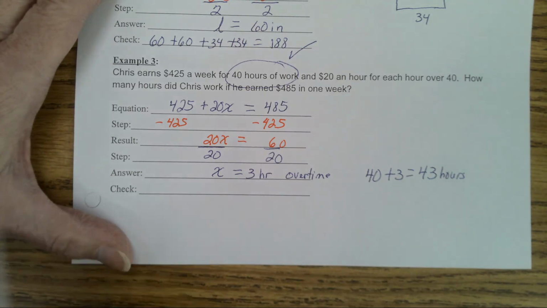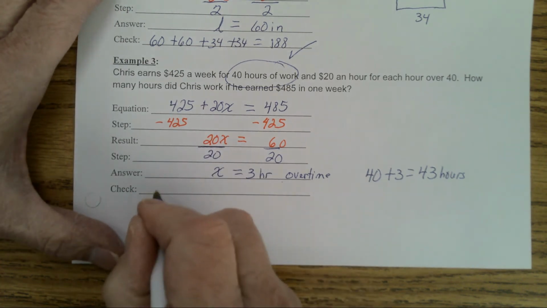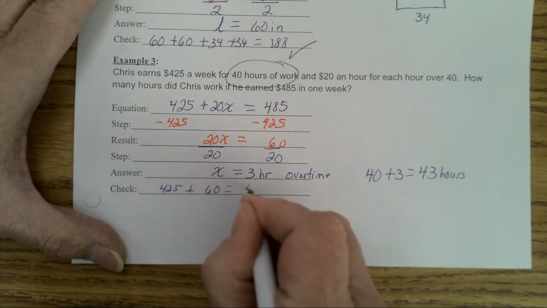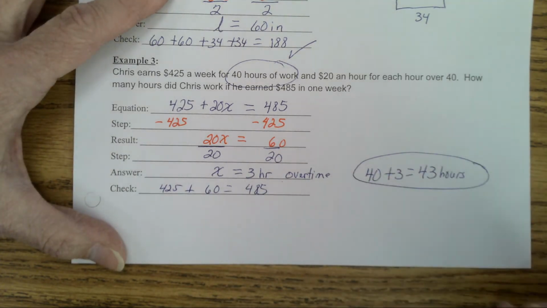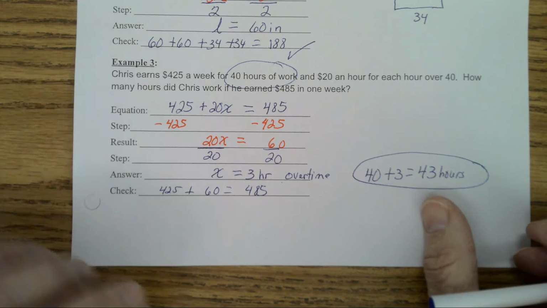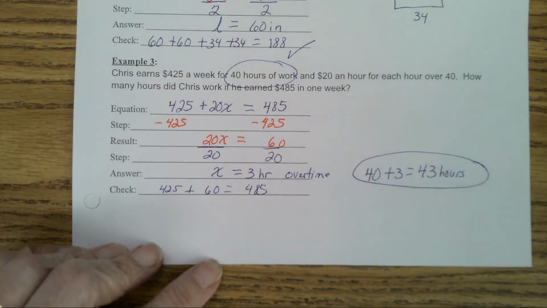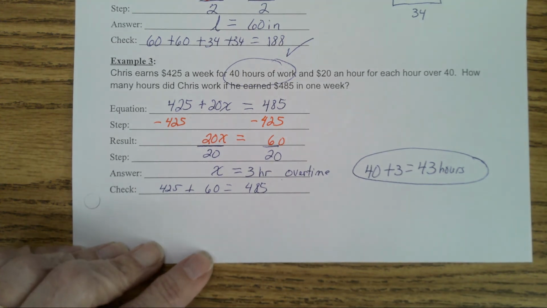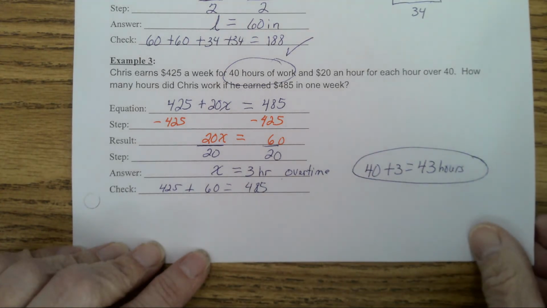Okay. Now, if you do the check step for that, x equals 3. So does 425 plus 20 times 3, which is 60, work? Yes. But our final answer to this question is 43 hours, not the 3 hours of overtime. I don't think they will be that tricky on the test. I'm going to look at the questions on the test. And then tomorrow, or definitely Thursday, we'll go over the types of things for you to expect. All right. Are we ready for the next problem?